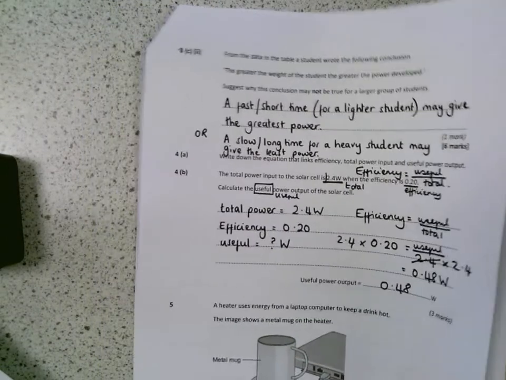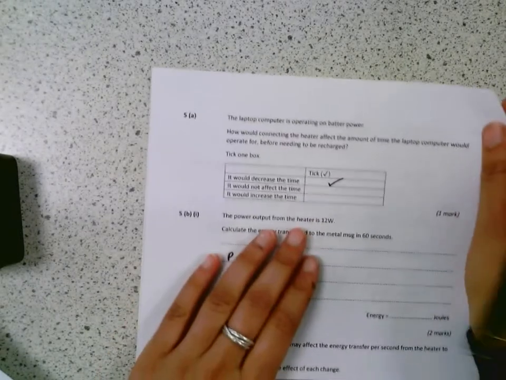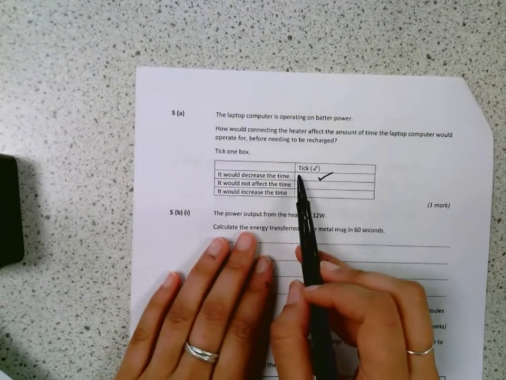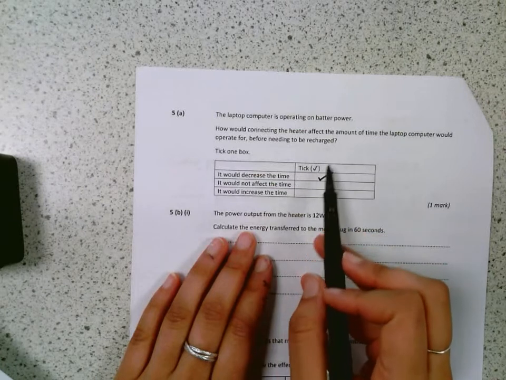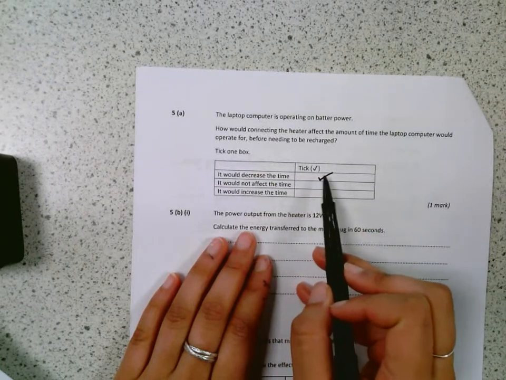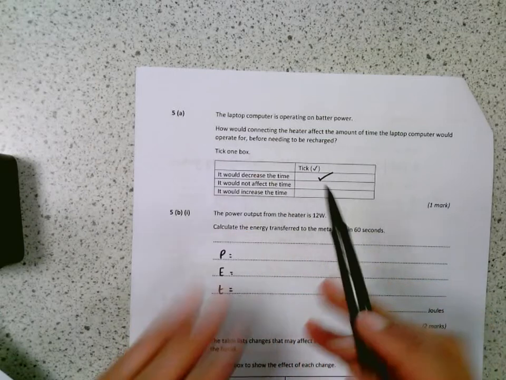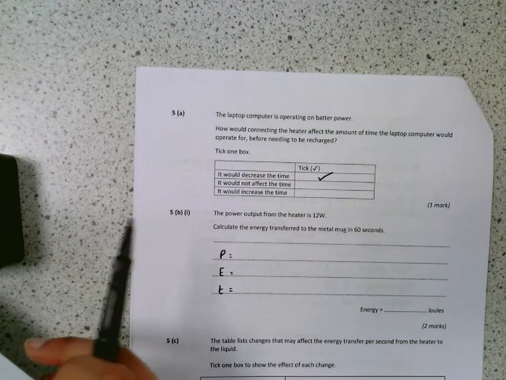Okay. Now, over the page, it would decrease the time because essentially there's less energy in that laptop being transferred, so it wouldn't stay on for as long, so it would decrease the time.